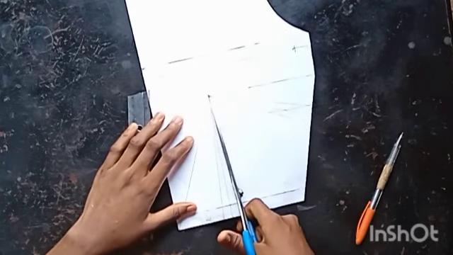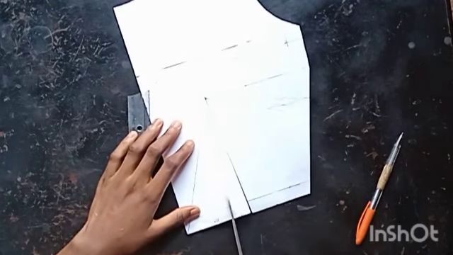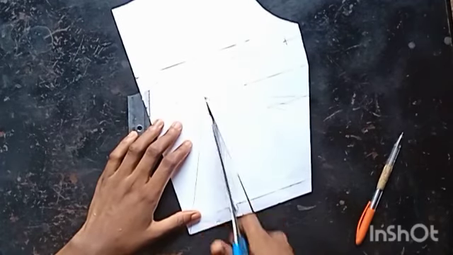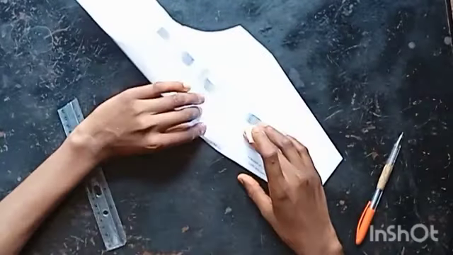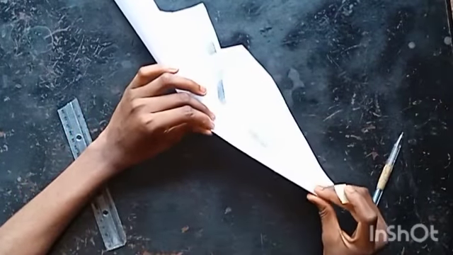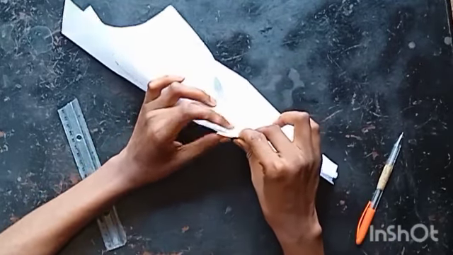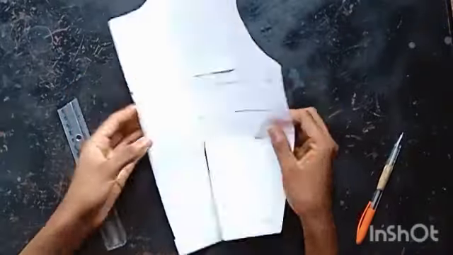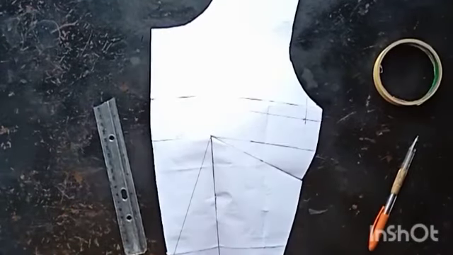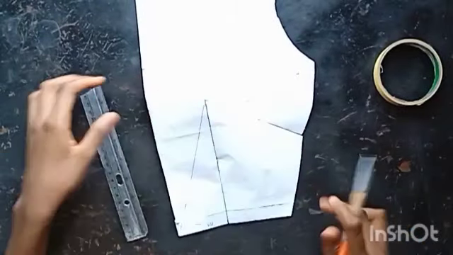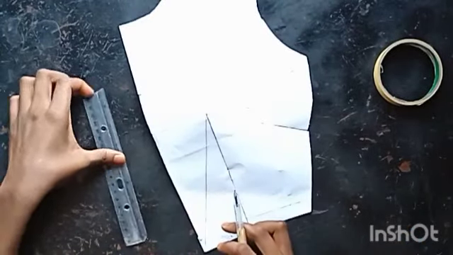So having drawn that line, I'm going ahead to remove my waistline dart. I'm going to have to close it with my masking tape. If you've been watching my tutorials, you should be used to me closing up darts like this. And also the side dart, I'll remove it and close it up too.